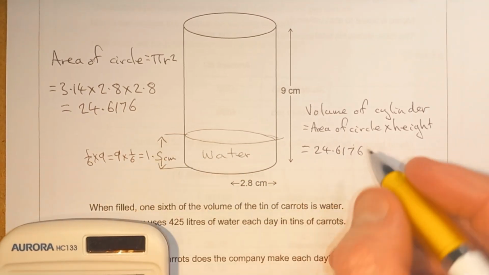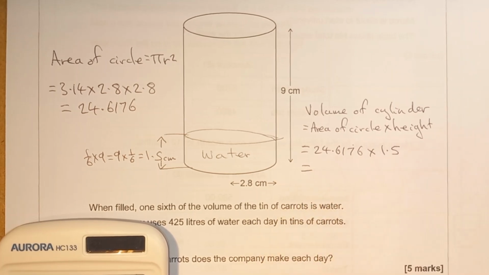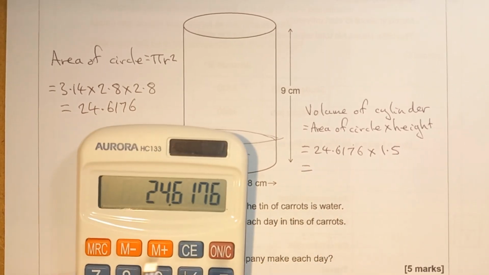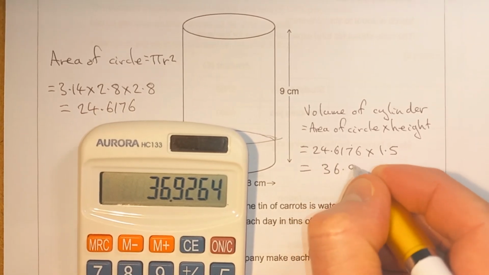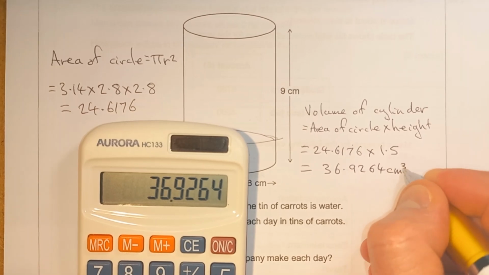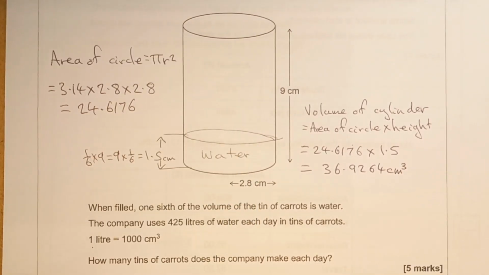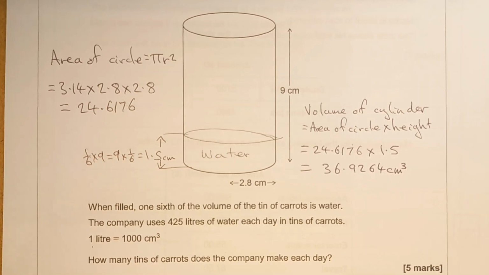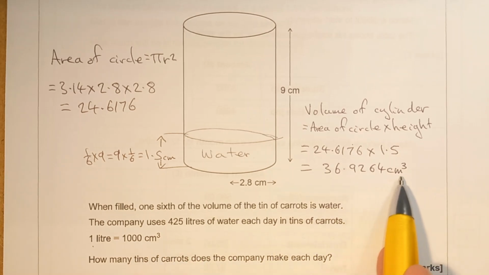Okay, so we can write that here, 24.6176, and then we need to multiply it by the height. But remember, we're only interested in this height here. So that's 1.5, which gives us 36.9264, and that is centimetres cubed, because that's the volume, isn't it? So centimetres cubed, yeah. Right, now, so that's for one of them.